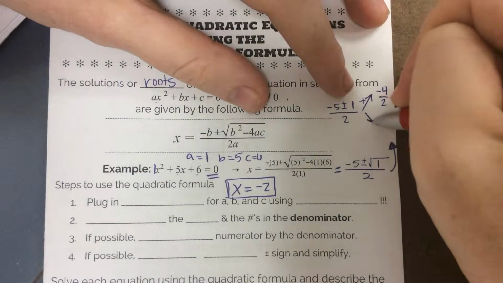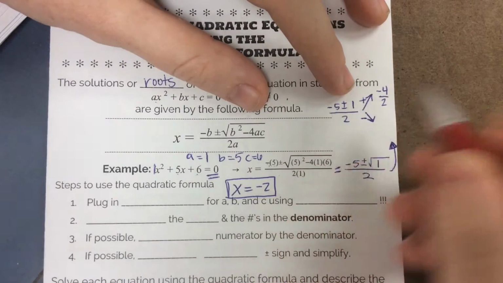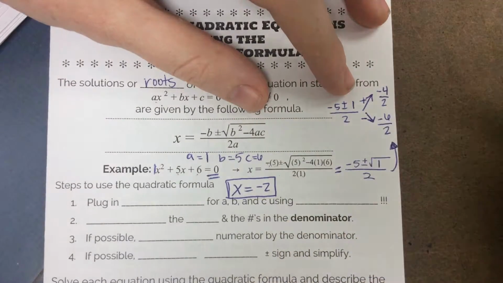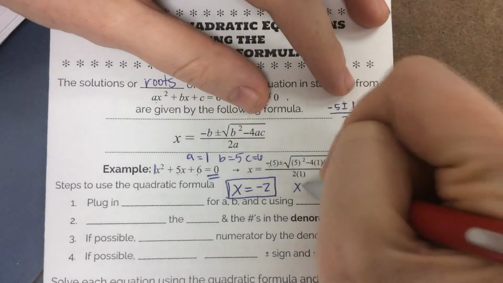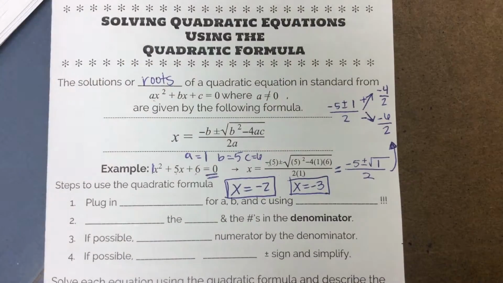The other solution is what happens when you subtract the numerator. So I have a negative 5 minus 1. That's a negative 6 divided by 2. Negative 6 divided by 2 is a negative 3. So that's my other solution. Okay. That's how you solve using the quadratic formula.